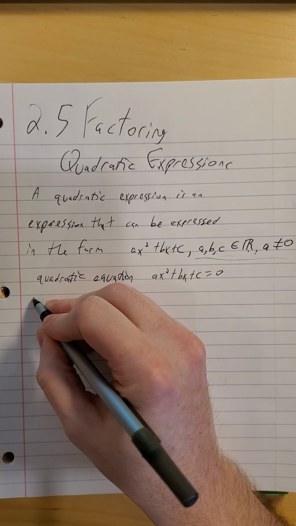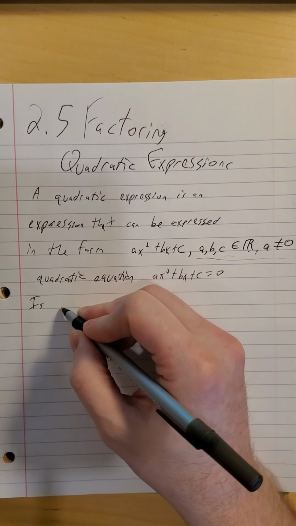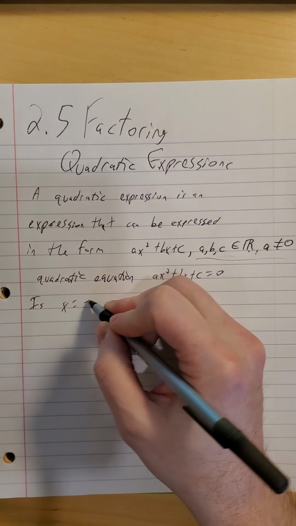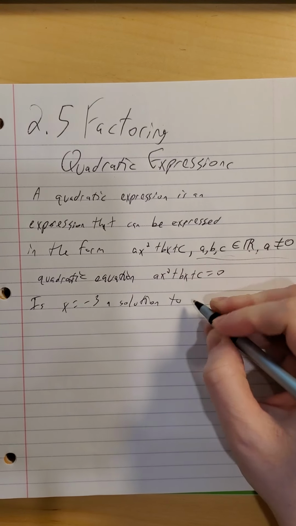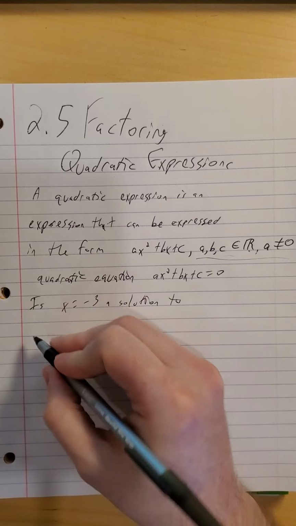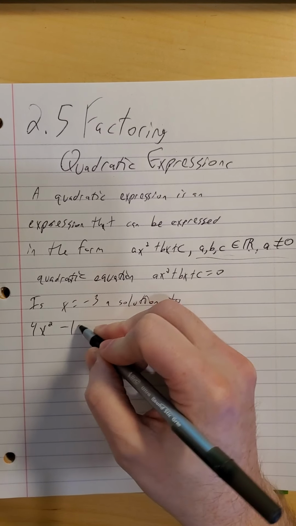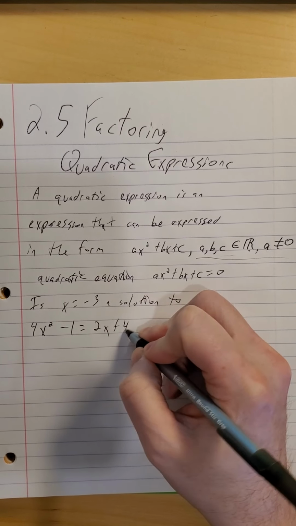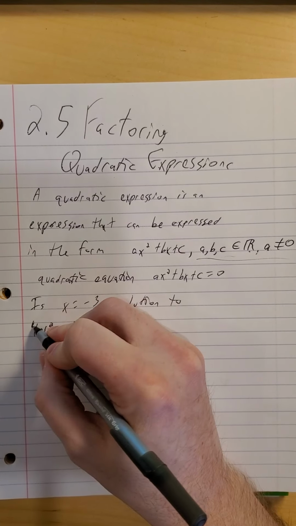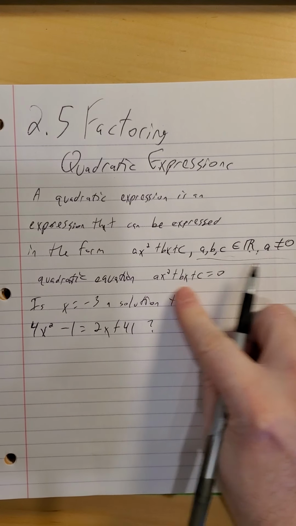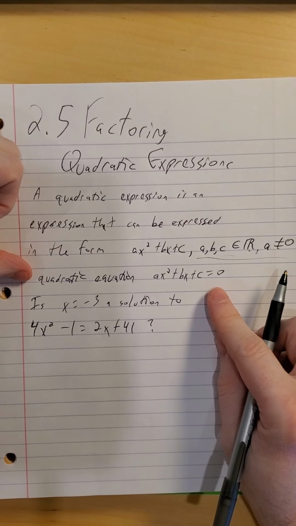One thing that's useful in equations is to check if something is a solution. So we'll check, is x equals -3 a solution to, let's see, we'll do 4x squared minus 1 is worth 2x plus 41. So this one doesn't look exactly like this, but it does still qualify as a quadratic equation.